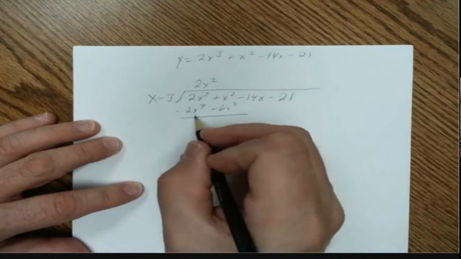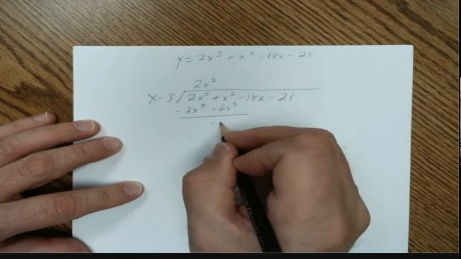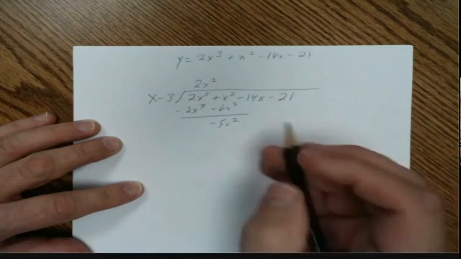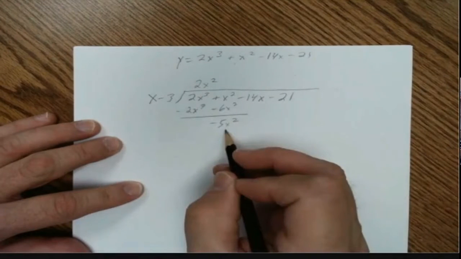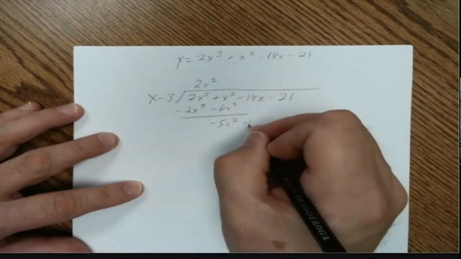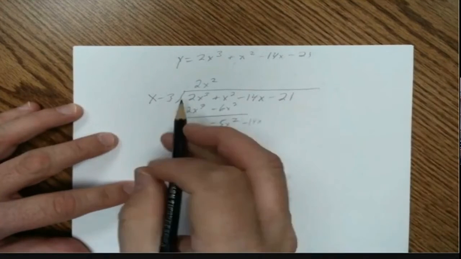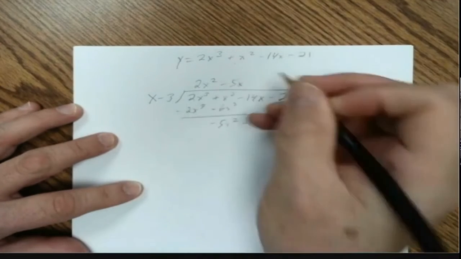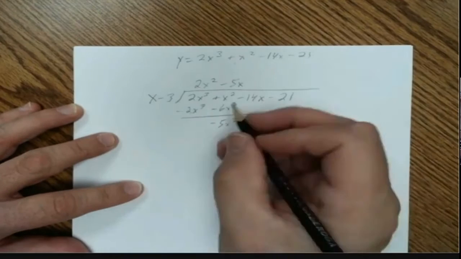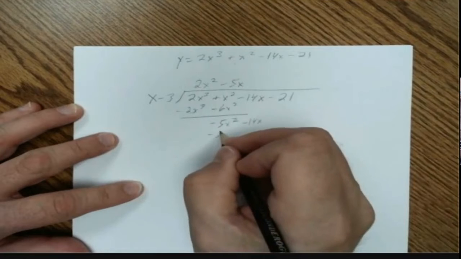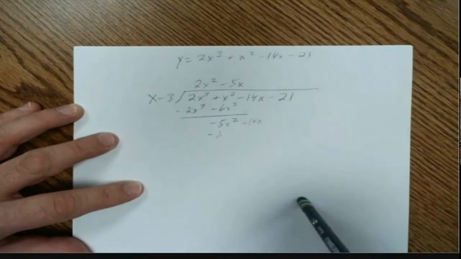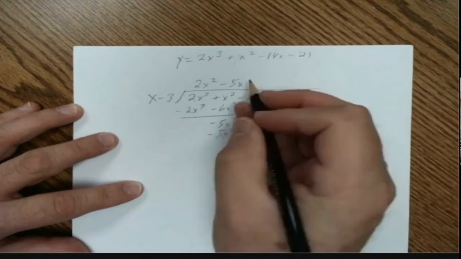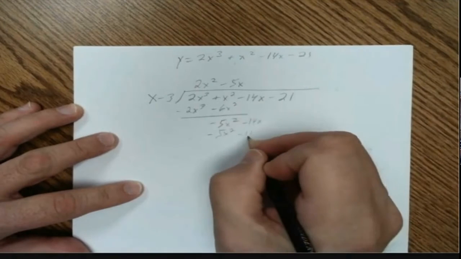Subtract, right? So that goes away. We've got negative 5x squared. How many times will x go into negative 5x squared? We'll bring down the negative 14x, right? So that'll go into there negative 5x times. So negative 5x times this is negative 5x, because we're going to subtract minus 15x.